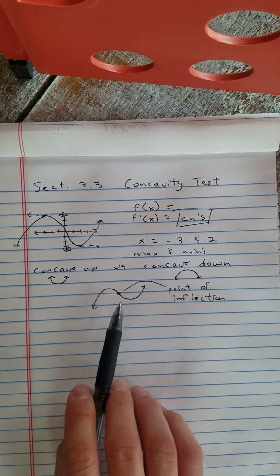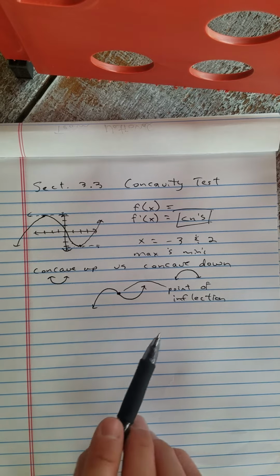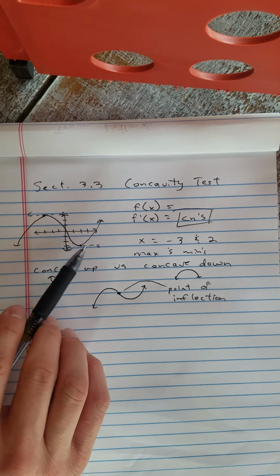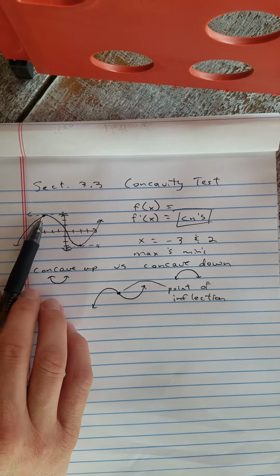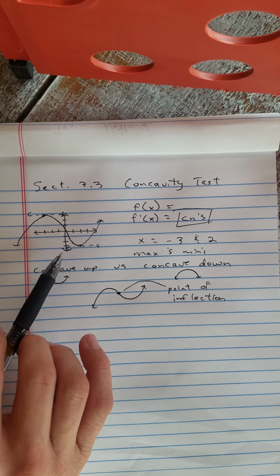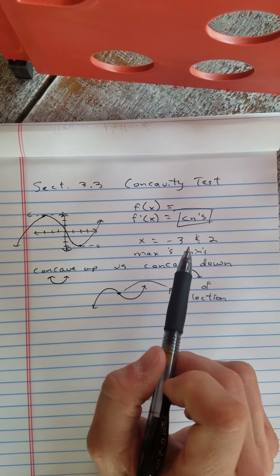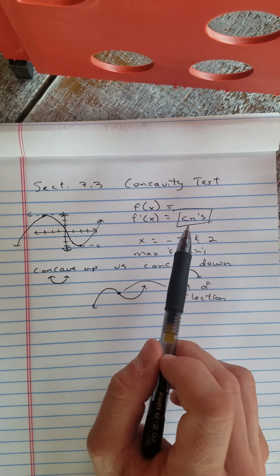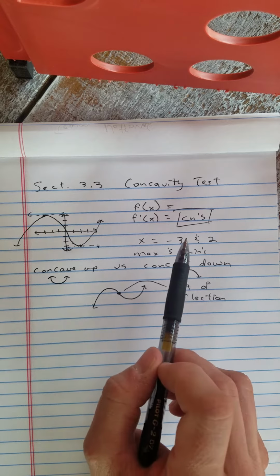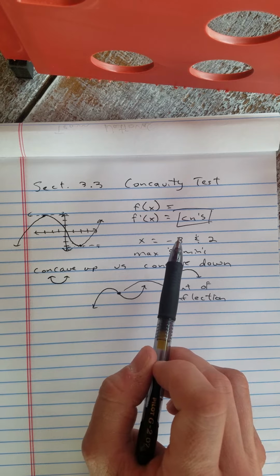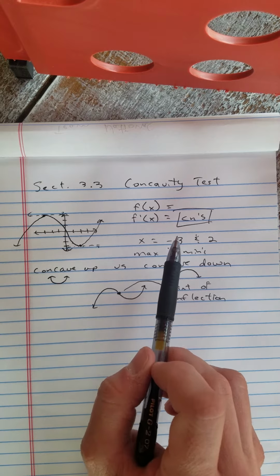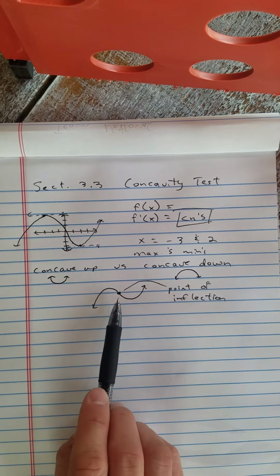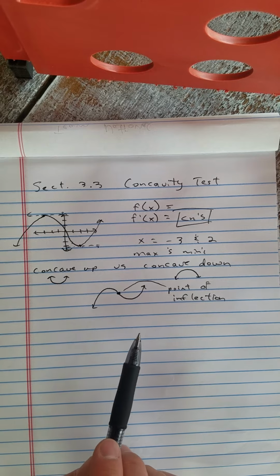So if you haven't figured it out yet and pieced this together, the first derivative test gives us critical numbers that represent maxes and mins, where a graph stops going up and stops going down. The concavity test is going to be the second derivative test, and it's going to look very similar. The work that you're going to do today is an exact replica of what we've been doing for the last week. But by taking a second derivative and finding its critical numbers, those critical numbers will be the points of inflection of the graph.